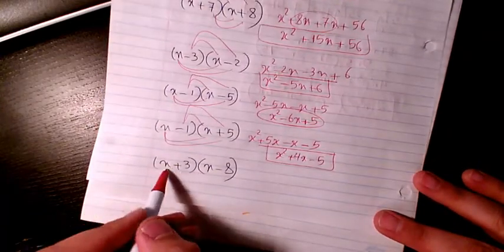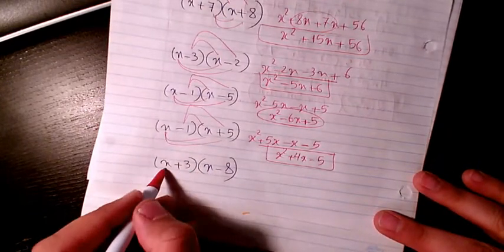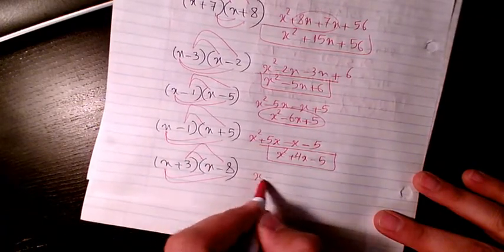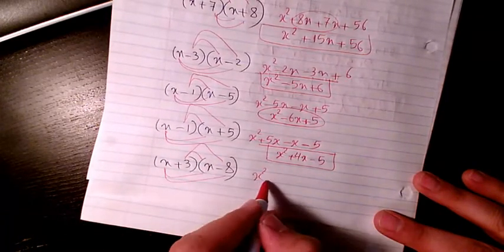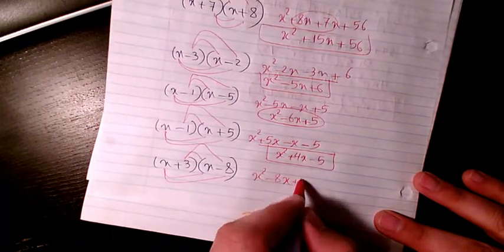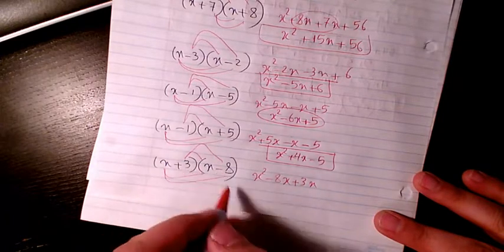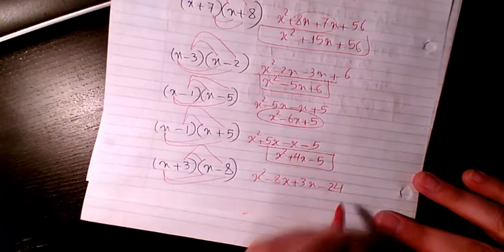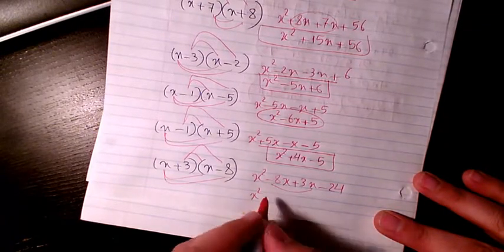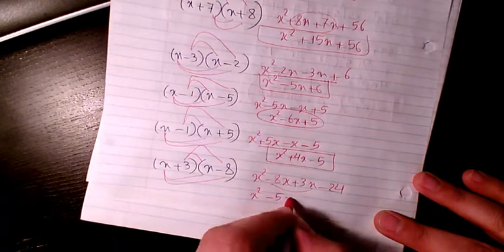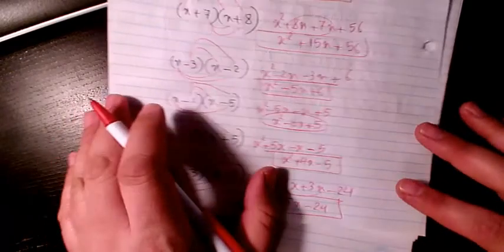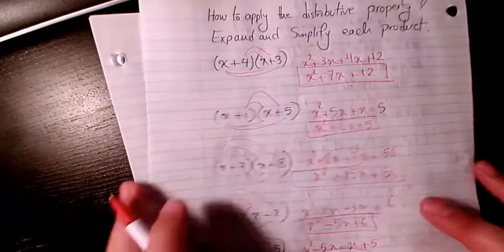And the last one is (x + 3)(x - 8). So I multiply this and this, that and that. So x times x is x squared, x times negative 8 is negative 8x, positive 3 times x is positive 3x, positive 3 times negative 8 is negative 24. Then I can combine these two, negative 8x and positive 3x is negative 5x minus 24. So that's how we do the distributive property.